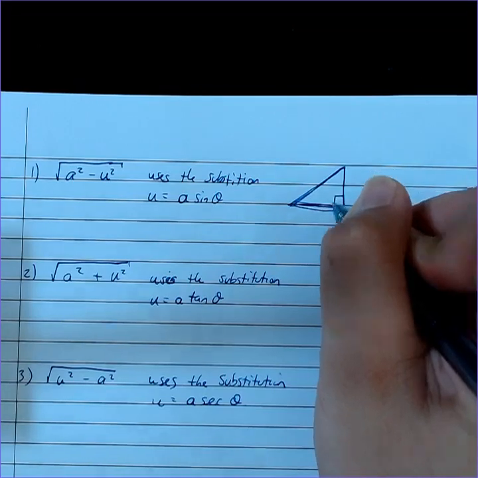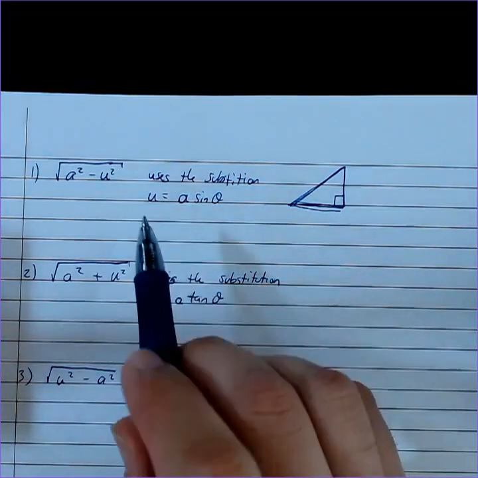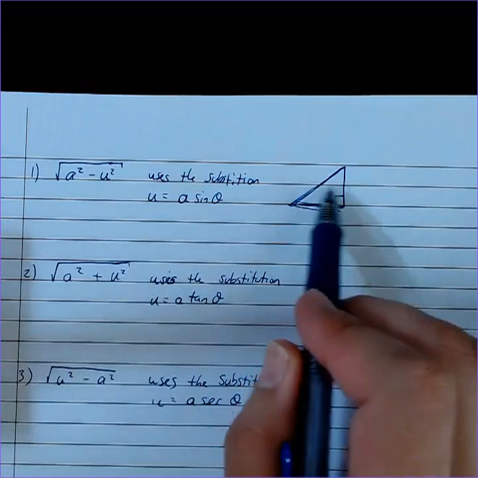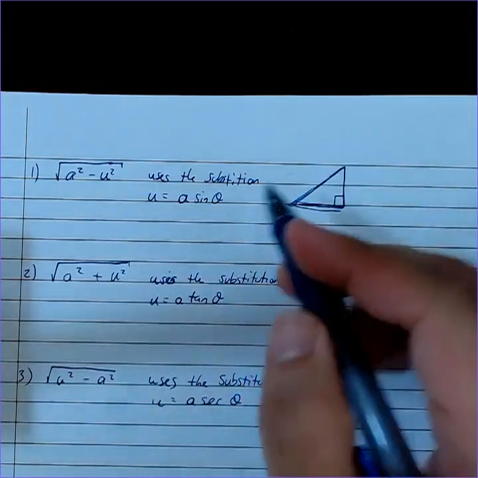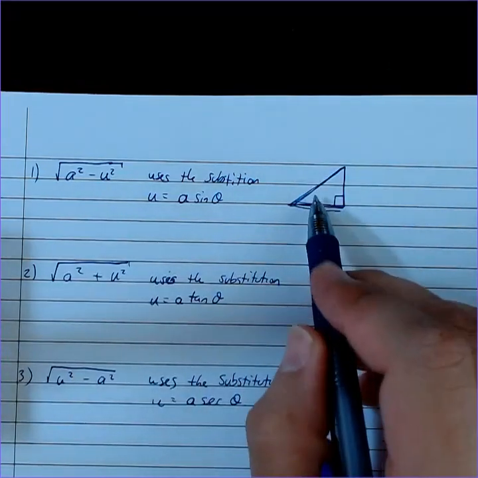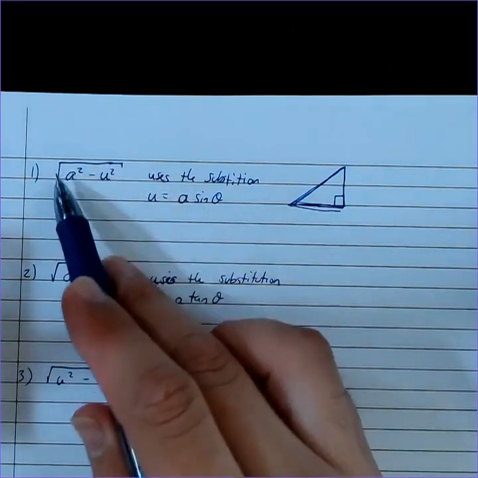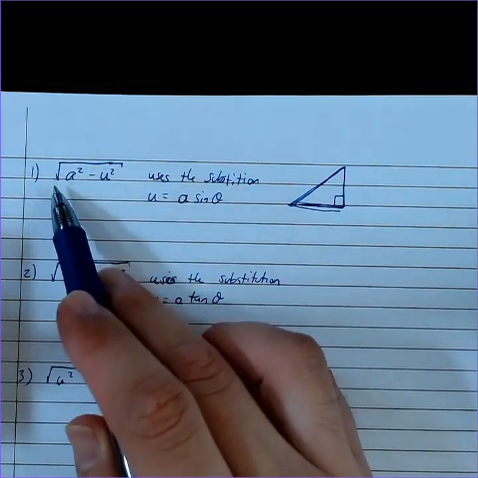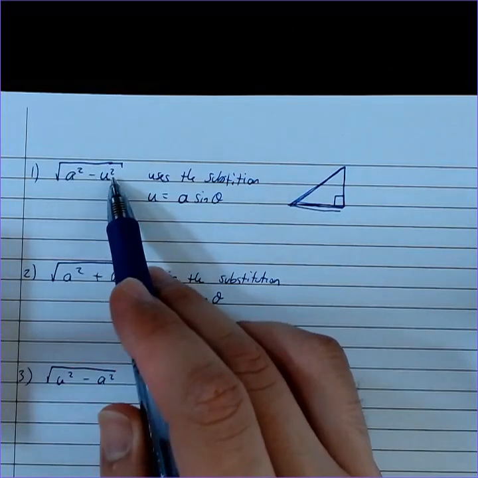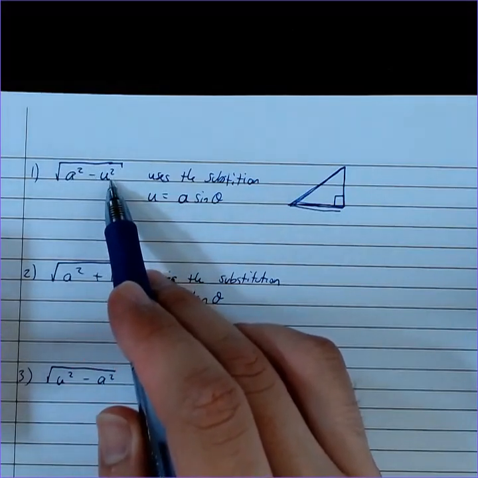So let's imagine we have a right triangle. Okay, well, now let's consider these three sides to involve this expression. Well, notice the square root of a squared minus u squared. That looks like using the Pythagorean theorem to do something, right?